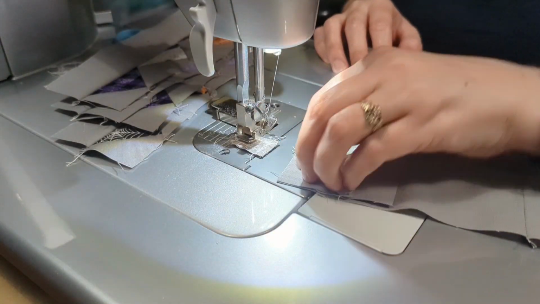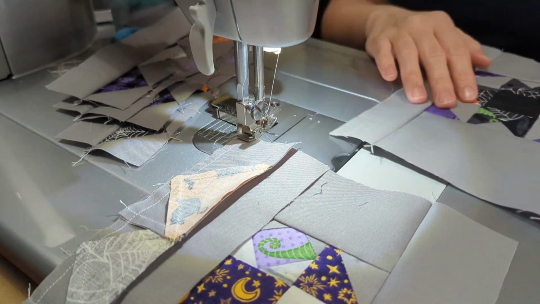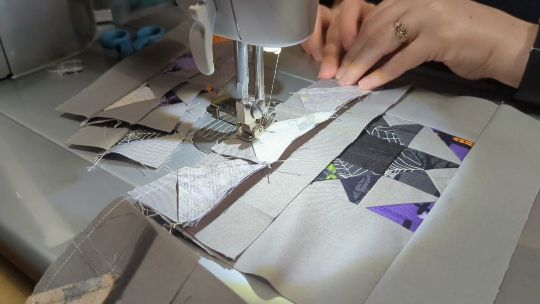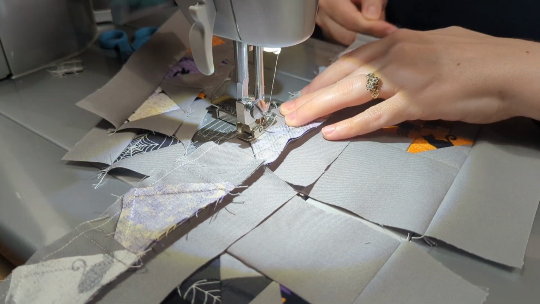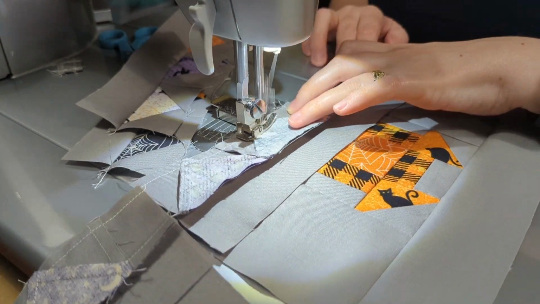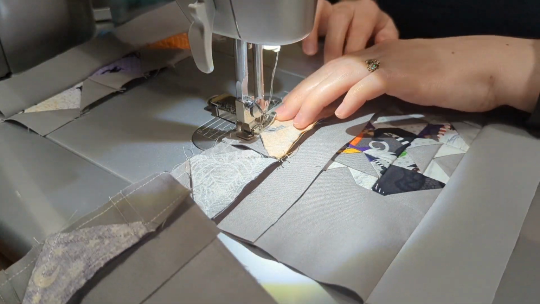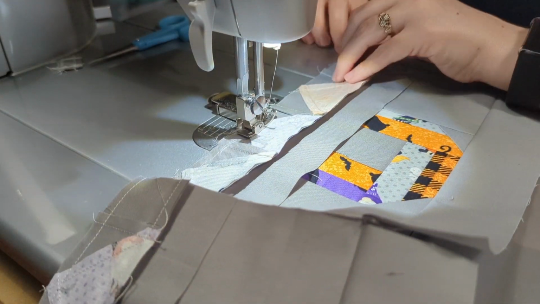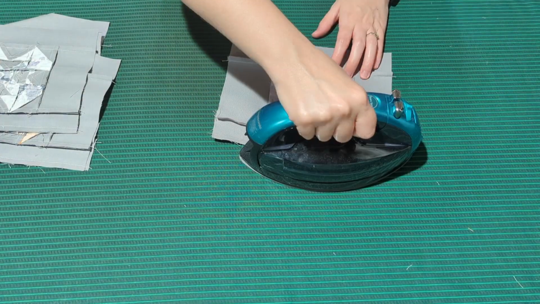Alright, let's sew our last two halves for our small blocks and frames. More pressing.